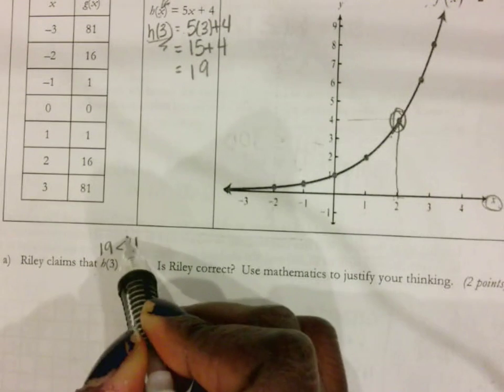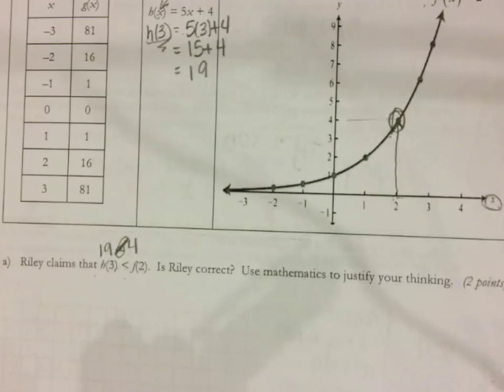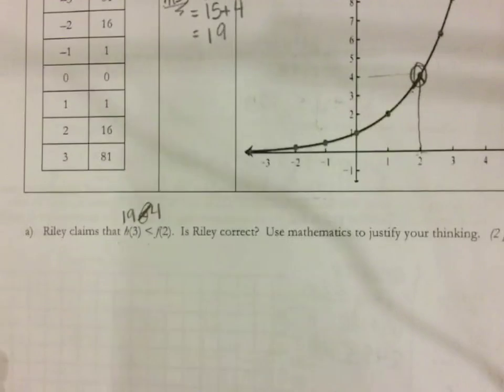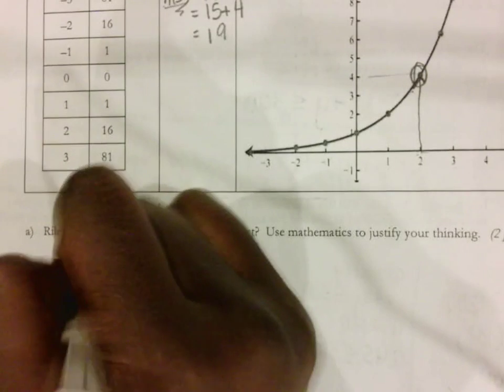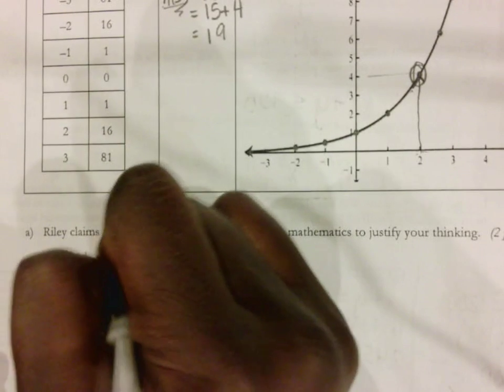Do you agree with that? You should put a big X through that. No, we don't agree with that. So is Riley correct? No. And we want to make sure we answer the question. Riley, in fact, is incorrect.